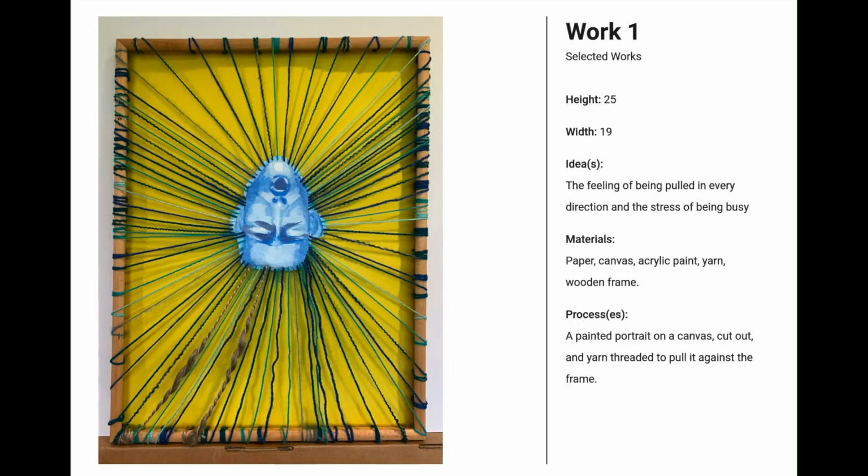Work 1. 25 inches by 19 inches. The idea was representing the feeling of being pulled in every direction and the stress of being busy. My materials were paper, yarn, and a wooden frame.